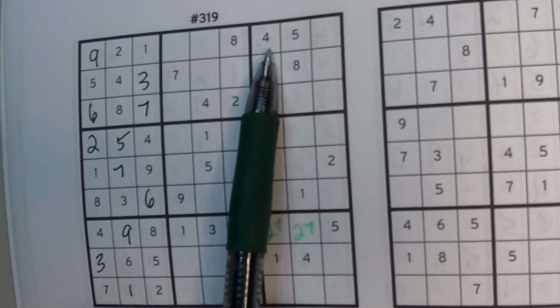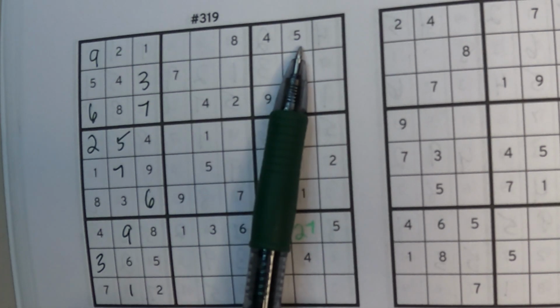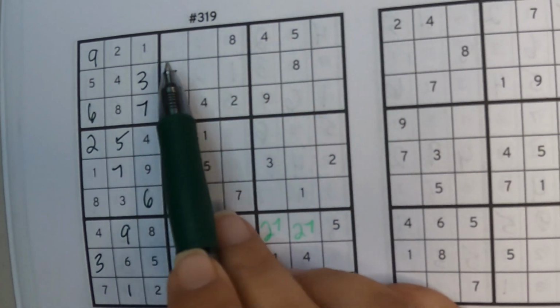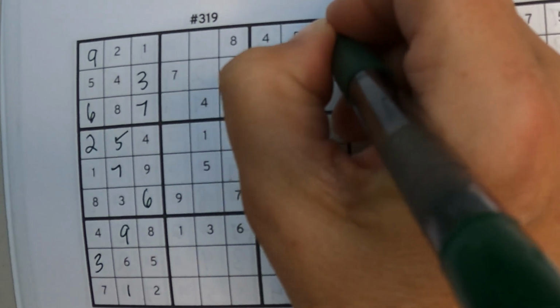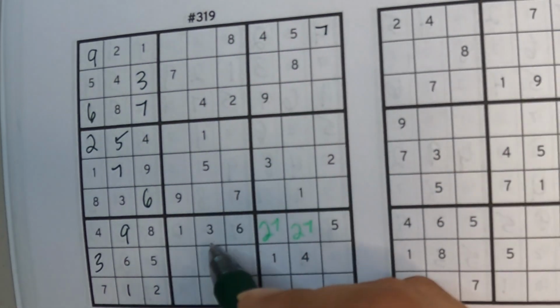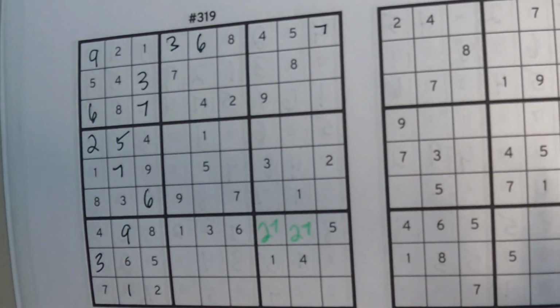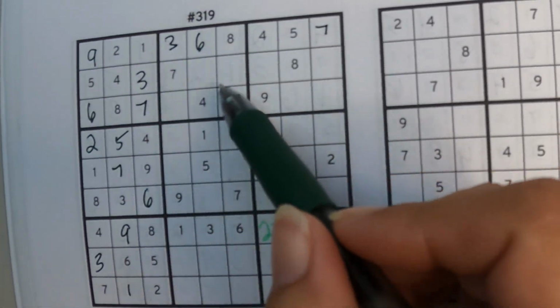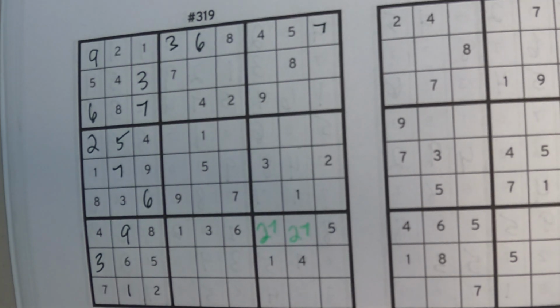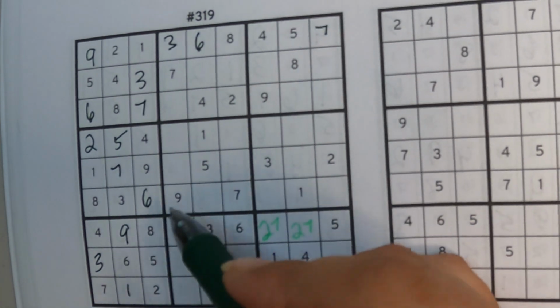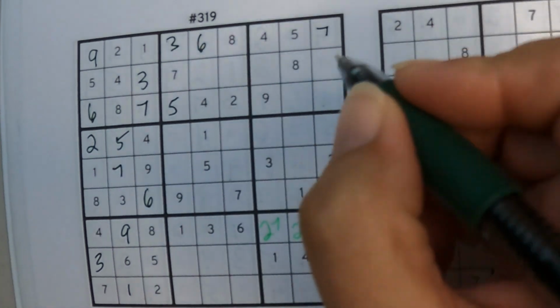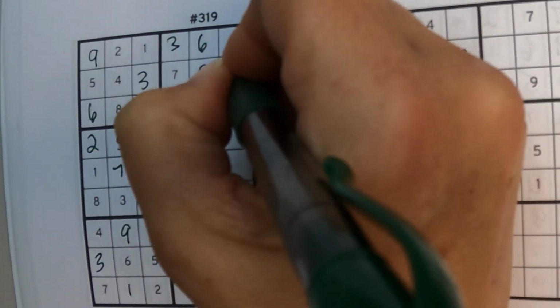For this top row now, we're missing 3, 6, and 7. We've got a 7 covering these two boxes, so our 7 must be here. 3 here, so 6, 3. For this box now, we're missing 1, 5, and 9. We've got 1 and 9 here, so this is our 5. 1 here, so 9, 1.